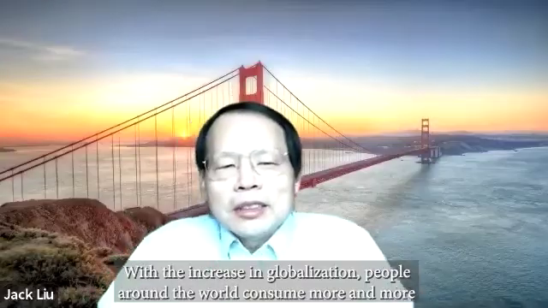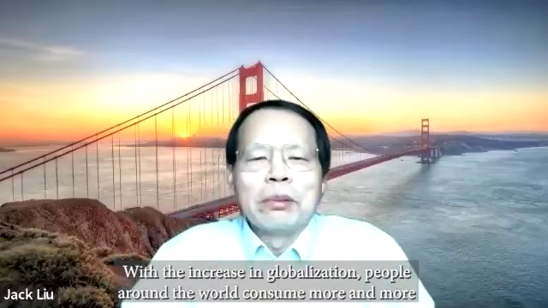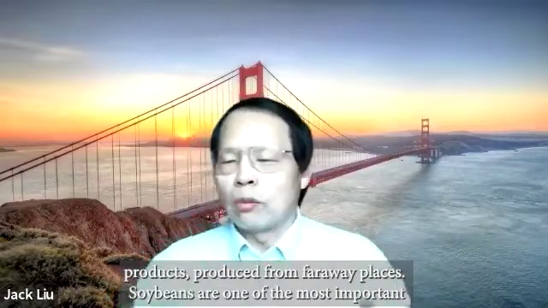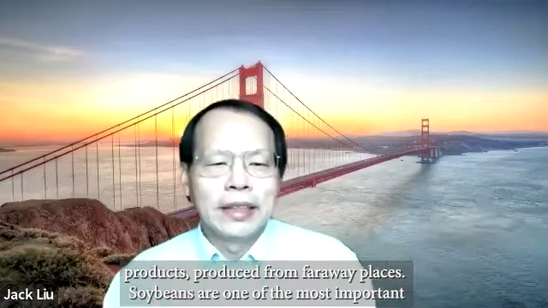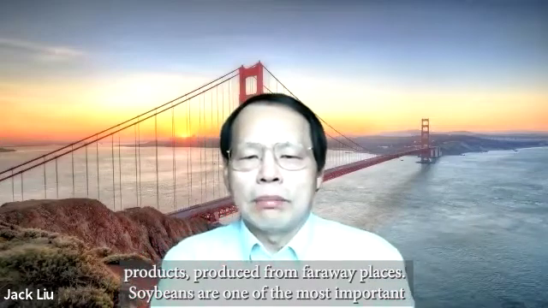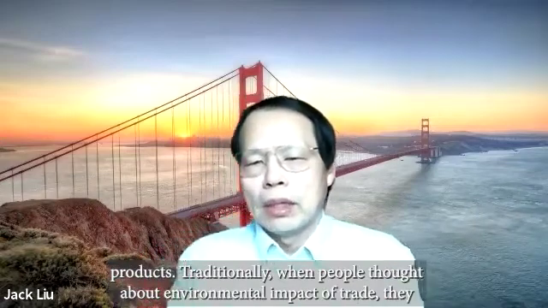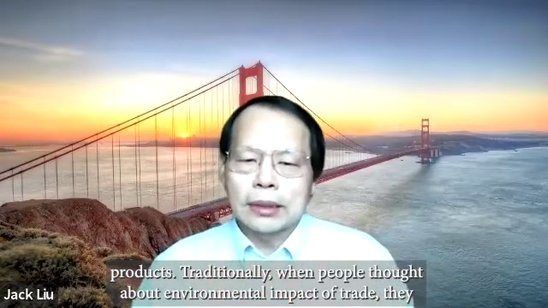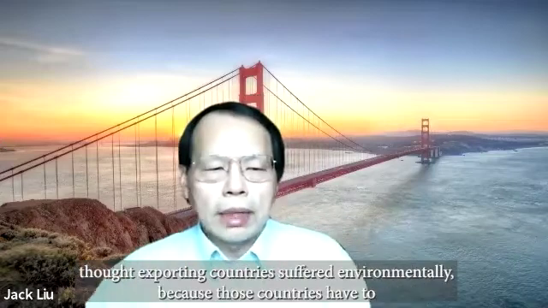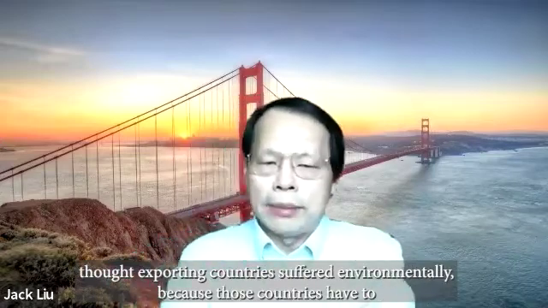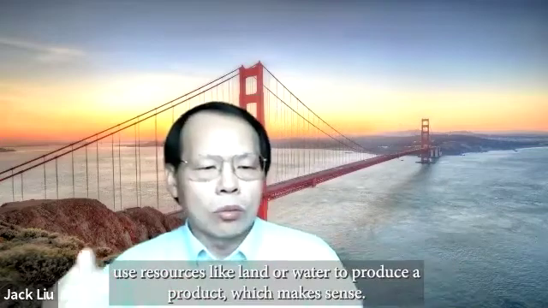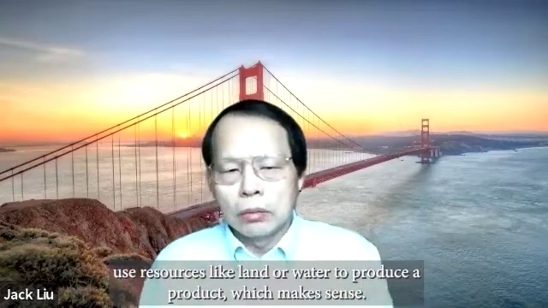With increased globalization, people around the world consume more and more products produced from faraway places, right? Soybeans are one of the most important products. Traditionally, when people think about the environmental impact of trade, they think about exporting countries suffering environmentally, because those countries have to use resources like land and water to produce products, which makes sense.